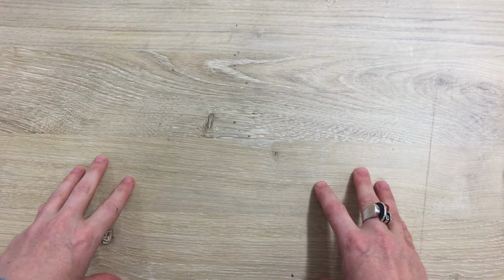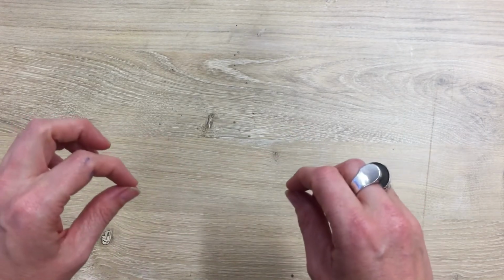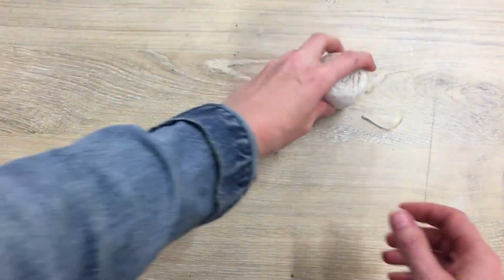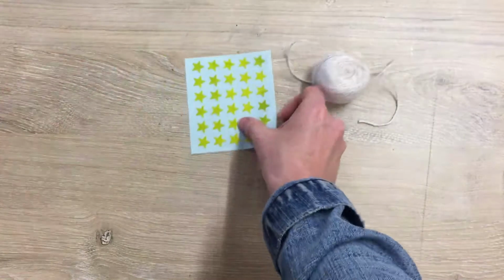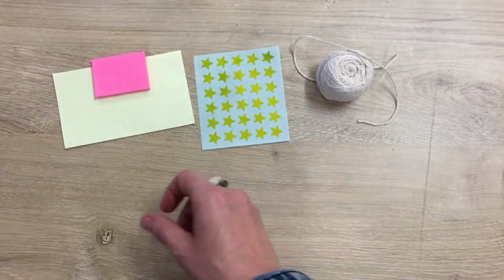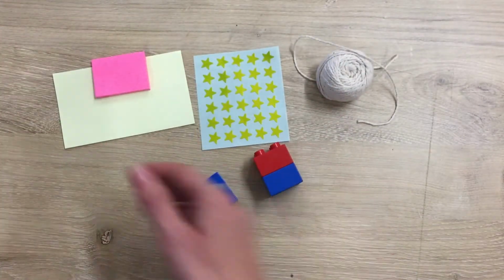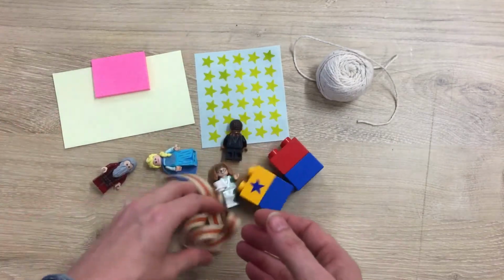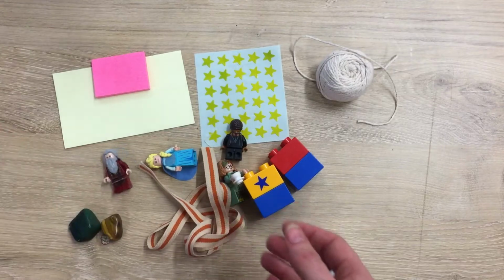Okay, new drill. This time I'm not using pens or paper. I'm using string, stickers, post-its, bricks, figurines. I'm using ribbon, pebbles.